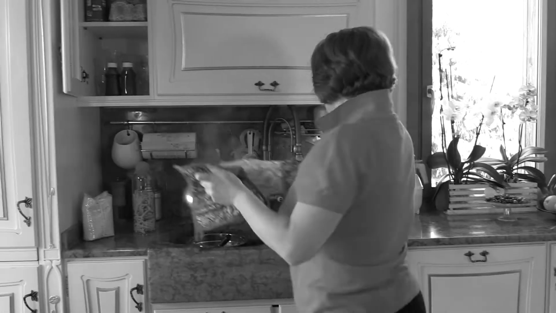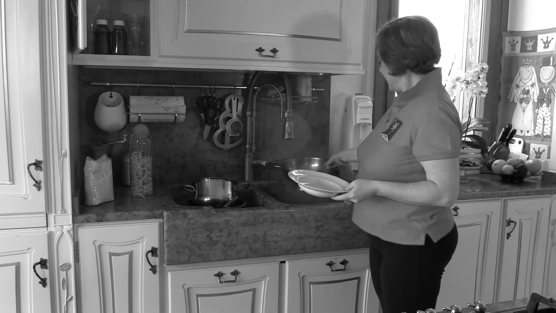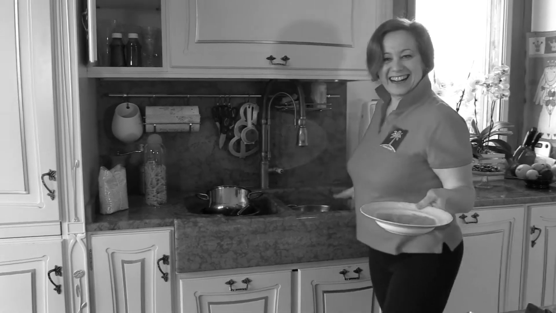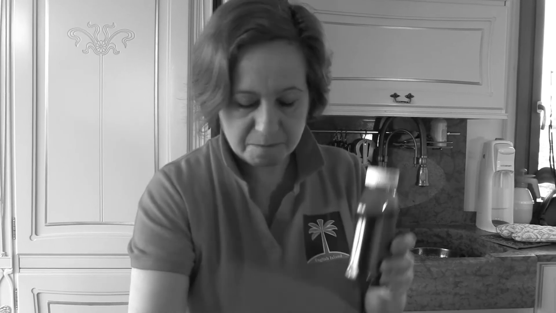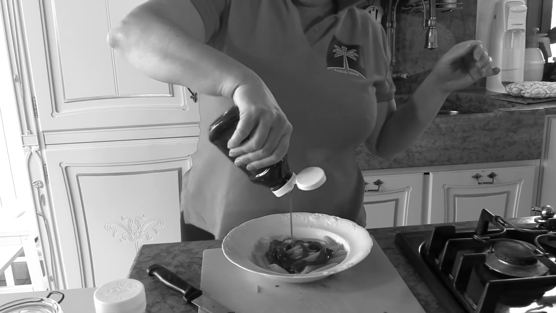It's time to strain the pasta. Now, we need the tomato sauce. Which one is the tomato sauce? Tomato sauce is red. Which one is red? Let's try this one. Yummy pasta!